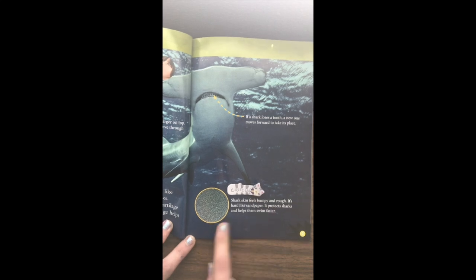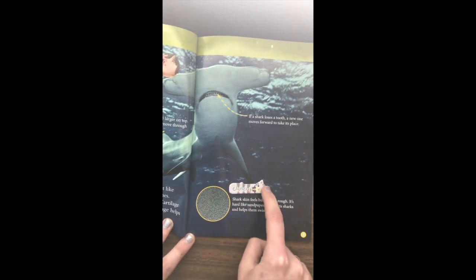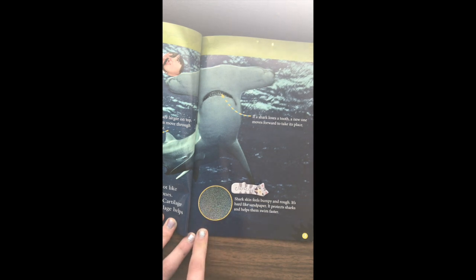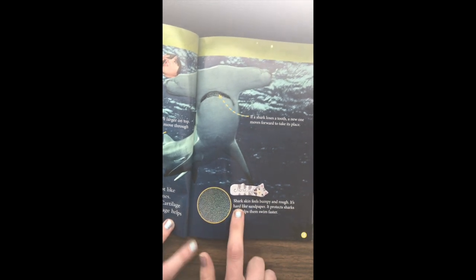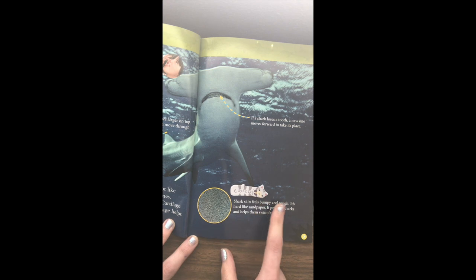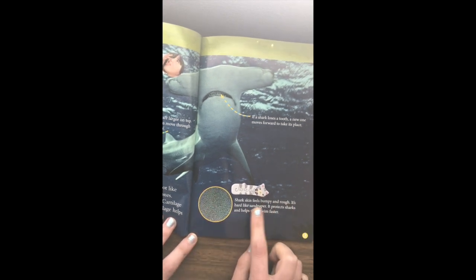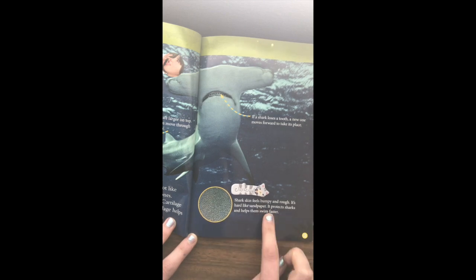So here's another text feature. This is a close-up. So we see here, I don't really know what that is yet. Can we predict? It looks like some sequins. Let's find out. Shark skin feels bumpy and rough. So this is what shark skin would look like. It's hard like sandpaper. It protects sharks and helps them swim faster.